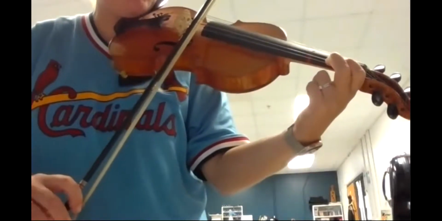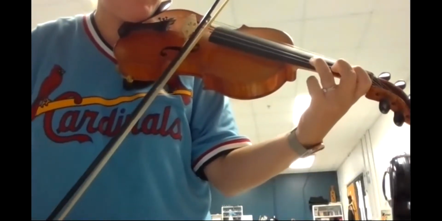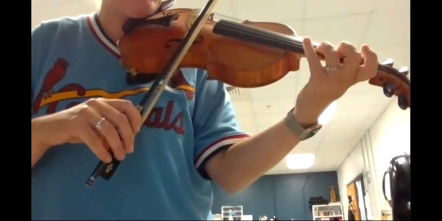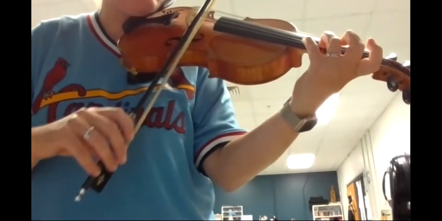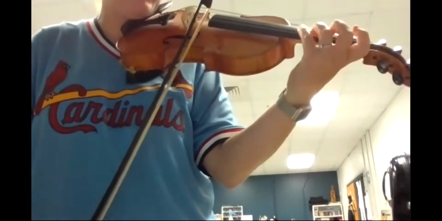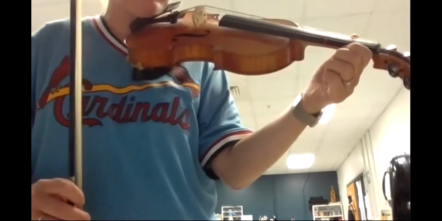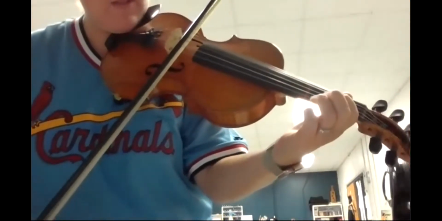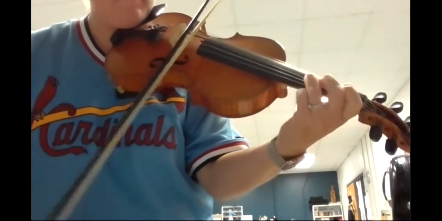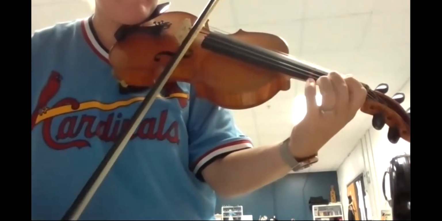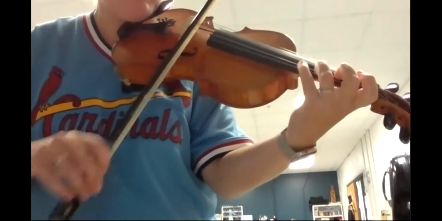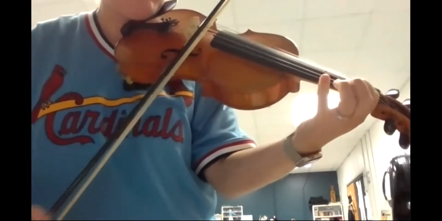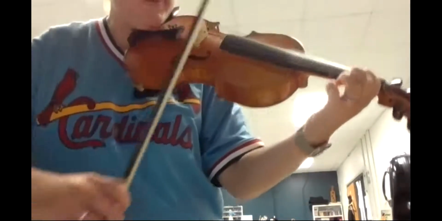So I'm going to stand up so it's a little easier to see. So 1 and 2 are touching. Reach for 3. And if you're a viola, you're going to play your 4th finger. But if you're a violin, you play open E. So that scale looks like this. If you're a viola, and if you're a violin, it looks like this.